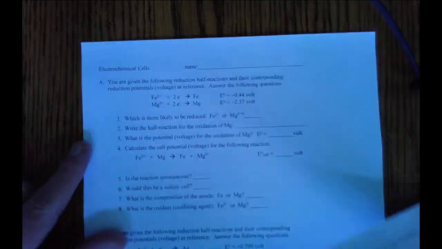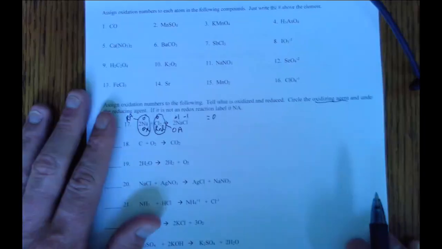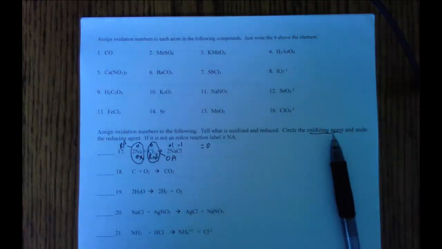And then next week we will spend all that time on electrochemical cells and how batteries basically force electrons to flow in a direction, and then we can use that flow of electrons as electricity.